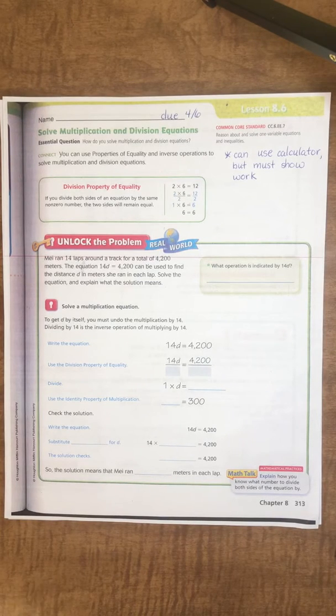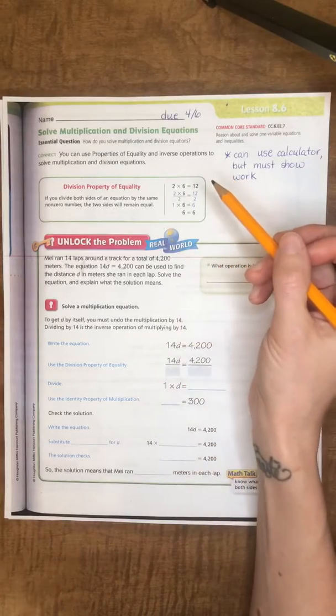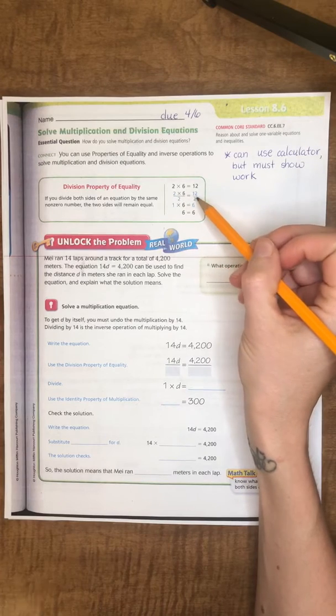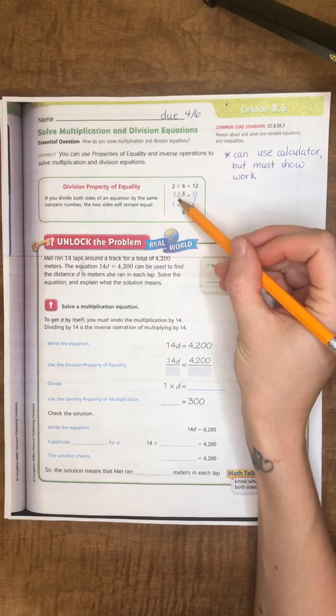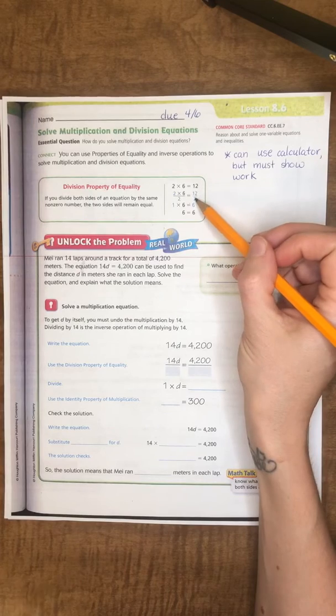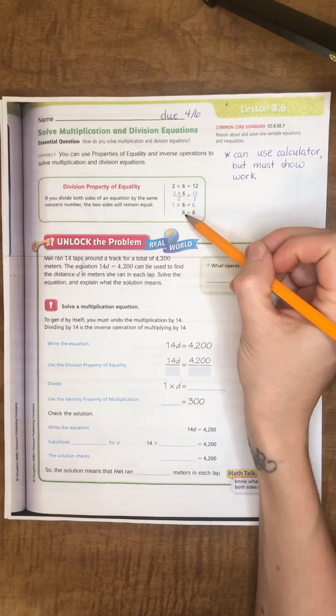For this assignment, we're using the division property of equality, which means that if you divide both sides of an equation by the same non-zero number, the two sides will remain equal. For example, if we're looking at 2 times 6 equals 12. If we divide both sides of the equation by 2, then 2 gets canceled out and becomes a 1, and 12 divided by 2 equals 6. Therefore, 1 times 6 is 6, so both sides are still equal.